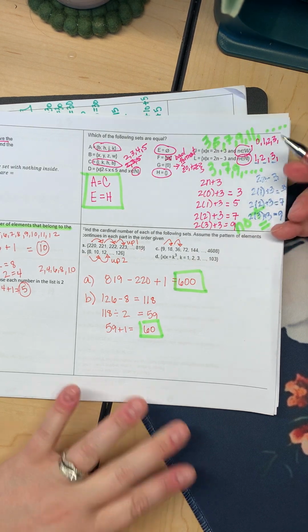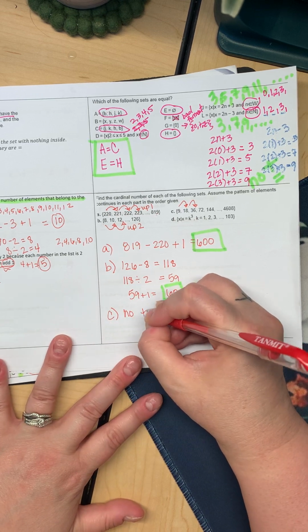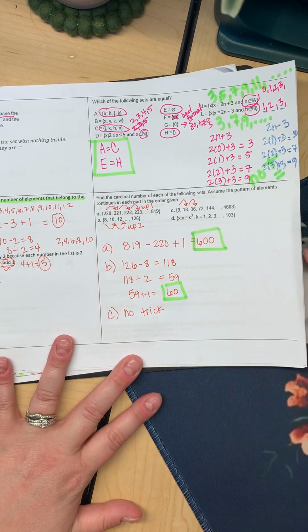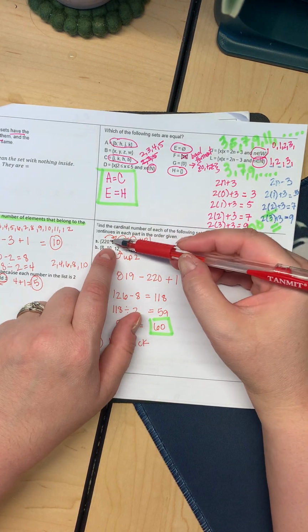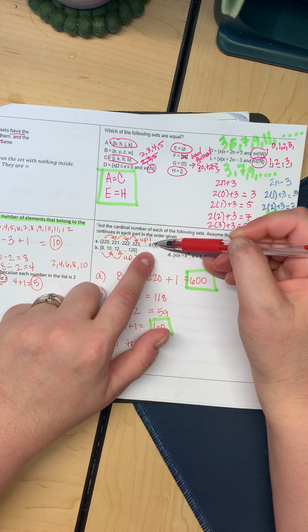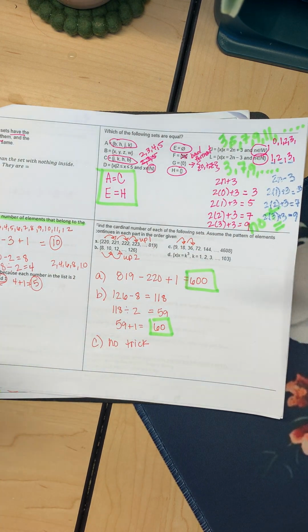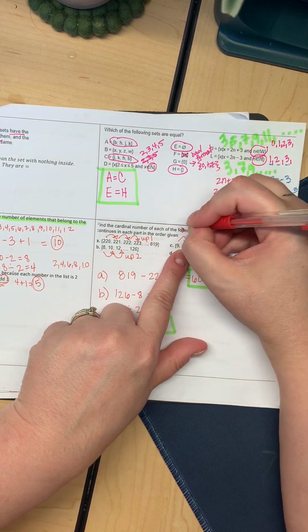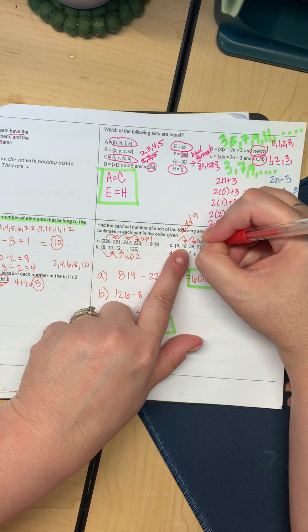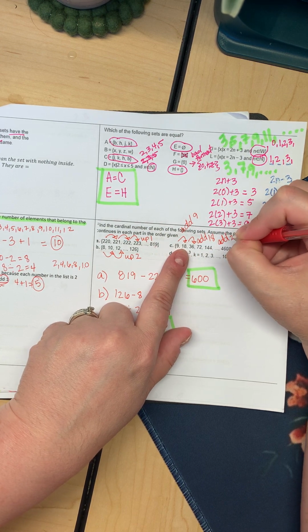Oh my gosh. So for part C, we can't use a trick. We can only use that trick if the numbers are different by 1 every time, or they're different by 2 every time, or they're different by the same number every time. These are not different by the same number every time. We add 9, then we add 18, then we add 36. It's not the same.